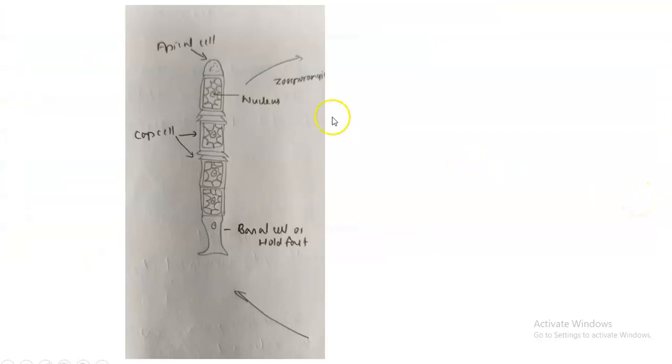Now this is the vegetative filament, the apical cell. These are the intercalary cells, and this is the holdfast or basal cell. Now coming to this triangle-shaped cap, which is found in some filaments. Not all filaments have this cap, but some do. This cap is an indication of the reproductive ability of the cell.